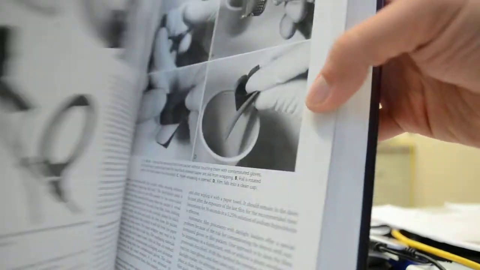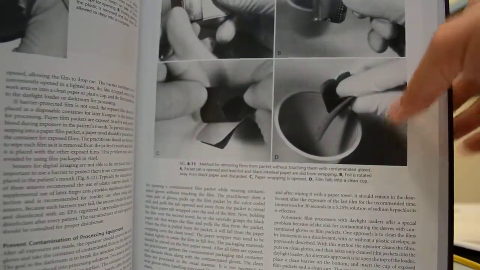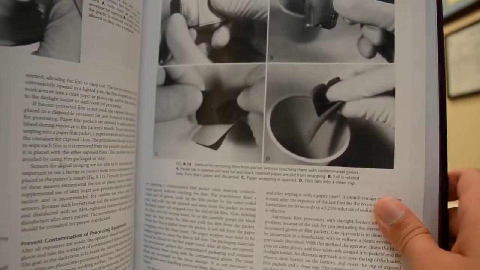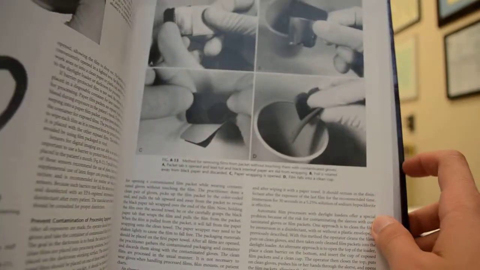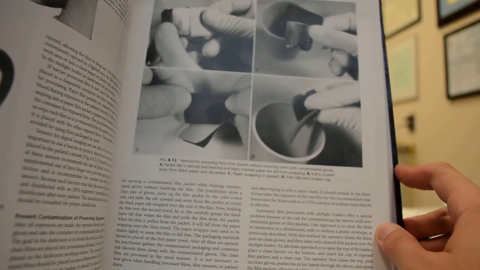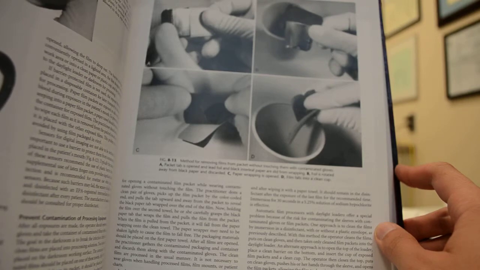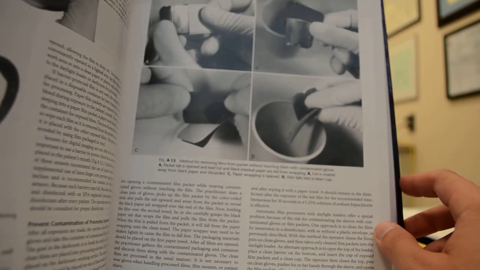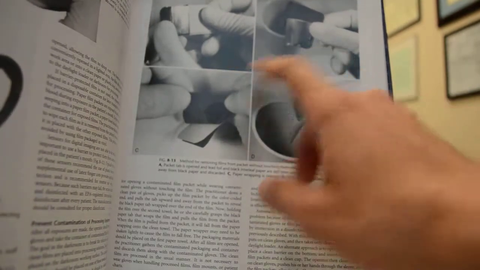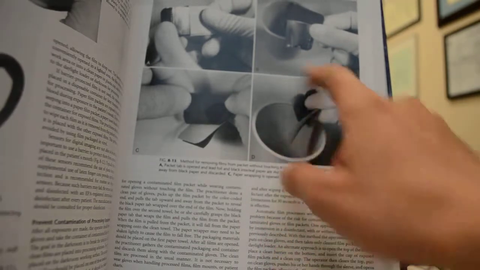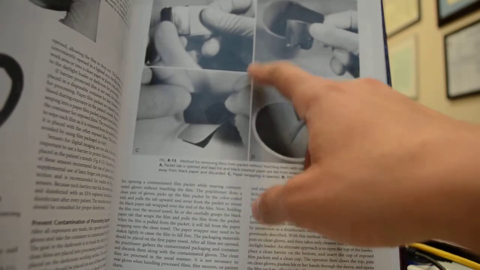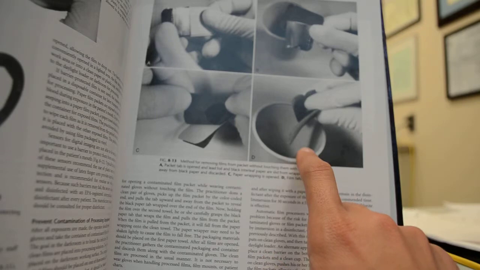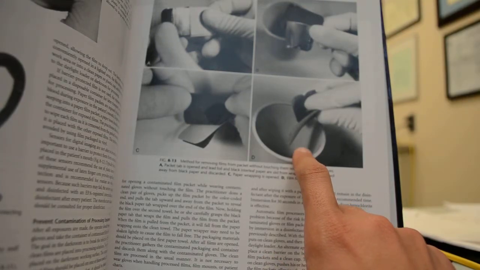I mean, if we just go over one of the things in the book, I just want to give you an example why this format is very limited. Let's take an example, the technique of unwrapping the film without touching the film and placing the film in the plastic or the paper cup. As you can see here, you have 4 pictures showing you different steps in the process, but anything in between is missing. So the student has to imagine how you would unfold the film and then let the film be dropped into the paper cup.